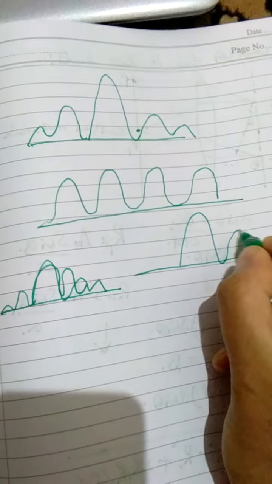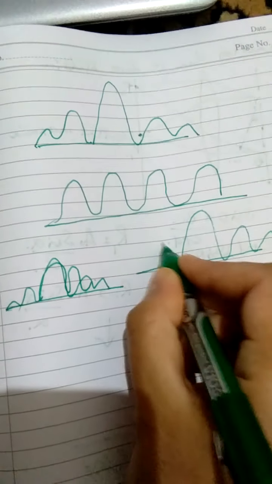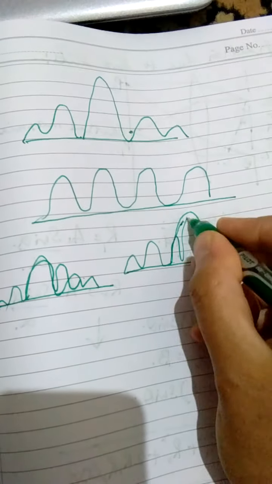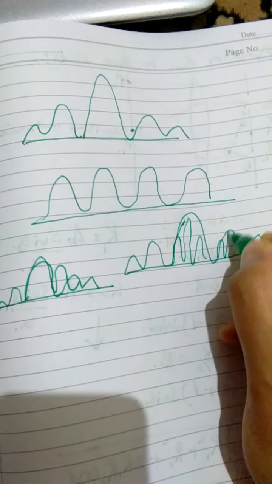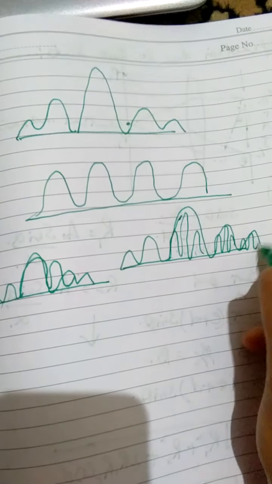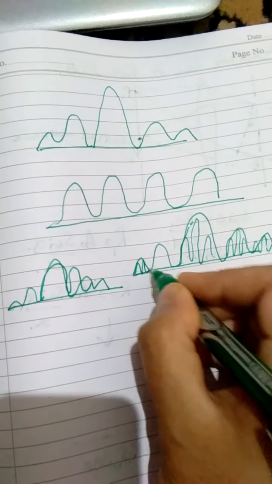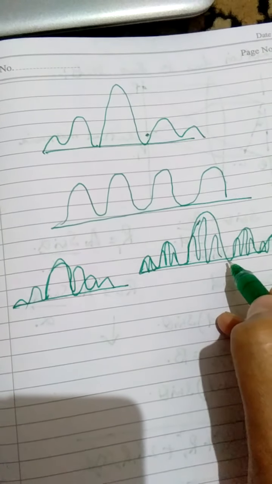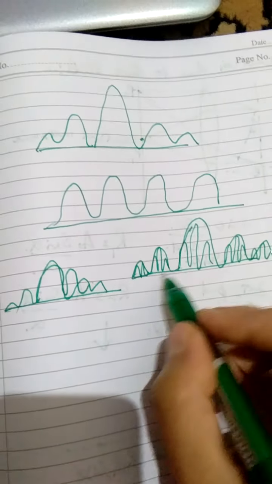This is the final diffraction pattern, right? But inside you will have some more patterns. At these places, actually, a crest has already fallen on this trough, and the resultant intensity is 0.